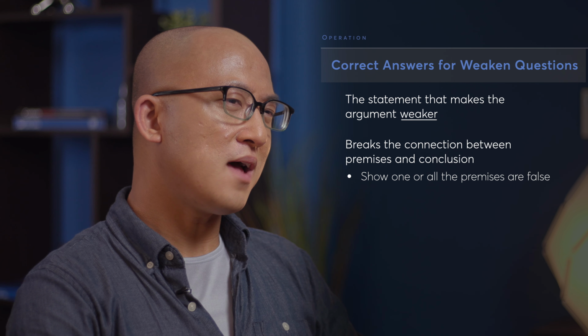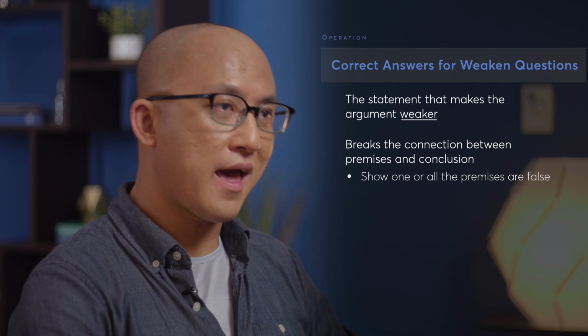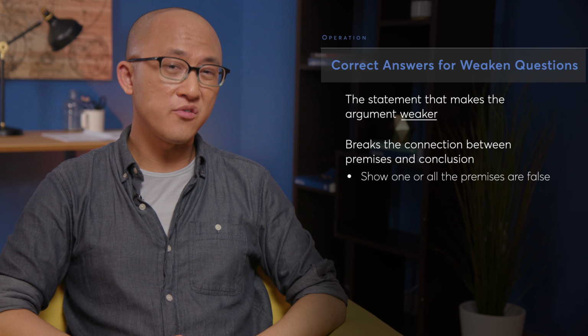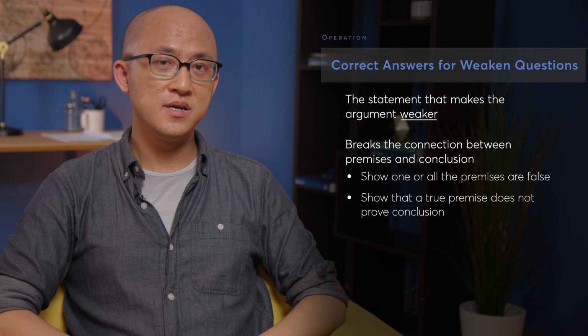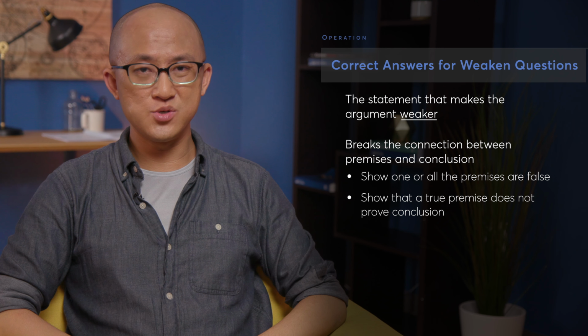That would be an instance of falsifying the premise of the argument. But that's something that the LSAT almost never does, because that method of weakening doesn't require a test taker to engage with the logical gaps in the argument. That's why a far more common way to weaken an argument on the LSAT is to show that even though the premises might be true, they nevertheless don't prove the conclusion.